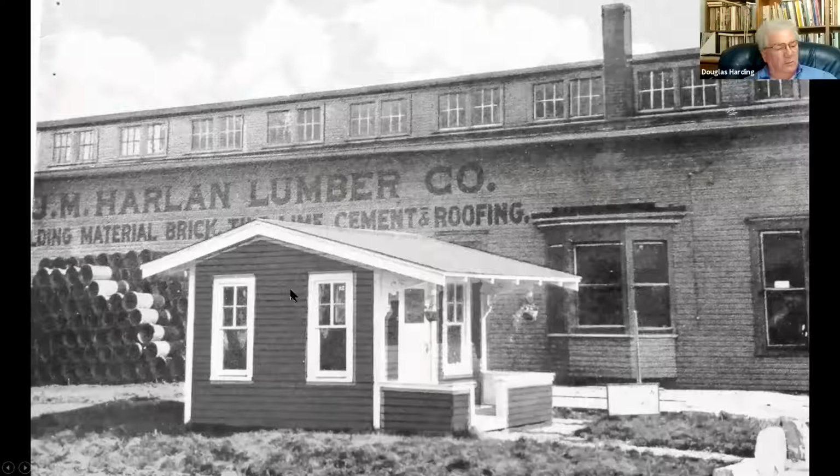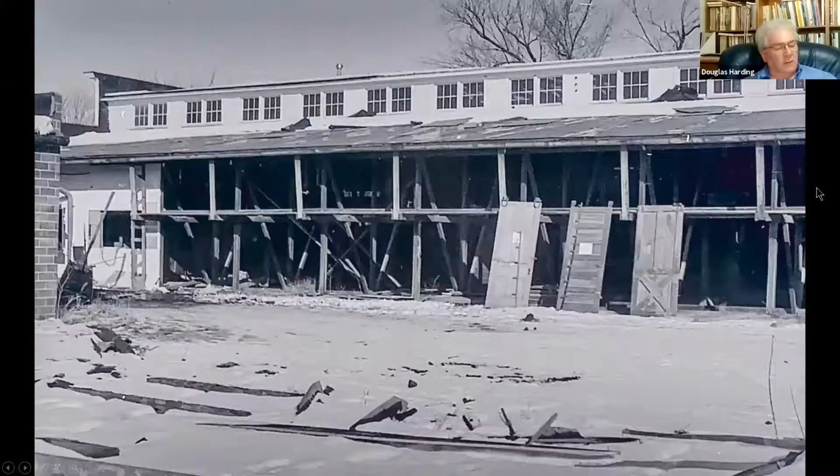They won it in a raffle or whatever, and it was in their backyard, and they played in it for years. You see the sewer pipe over here, and their building material: brick, tile, lime, cement, roofing, all the items you would need for constructing homes and businesses. Here's the other side of that same lumberyard building.